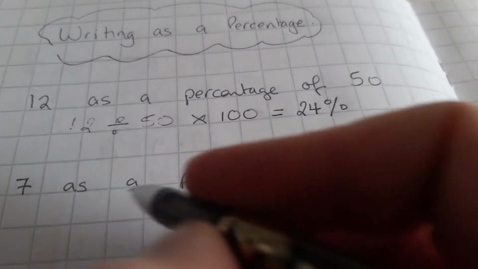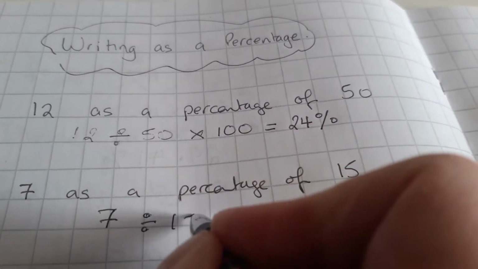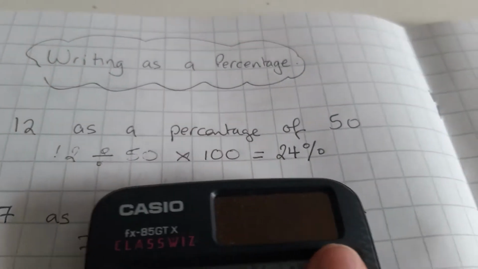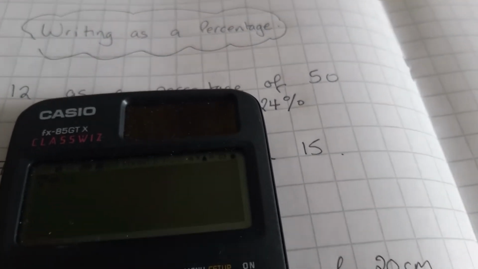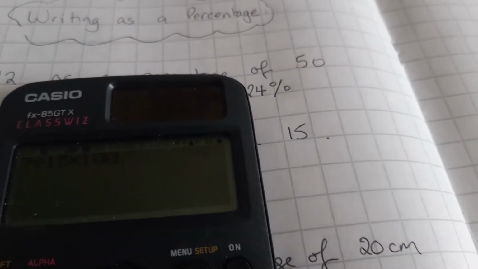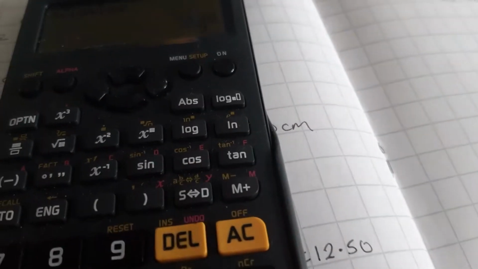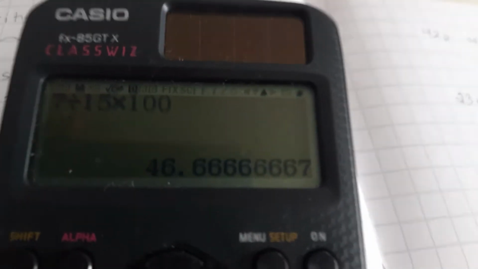7 as a percentage of 15, so you do the same again. 7 divided by 15 times 100. So use your calculator. 7 divided by 15 times 100. And that's hard to see. So remember, when you get an answer like that on your scientific calculator, go to the SD button and it will change it to a decimal. We get an answer like this.